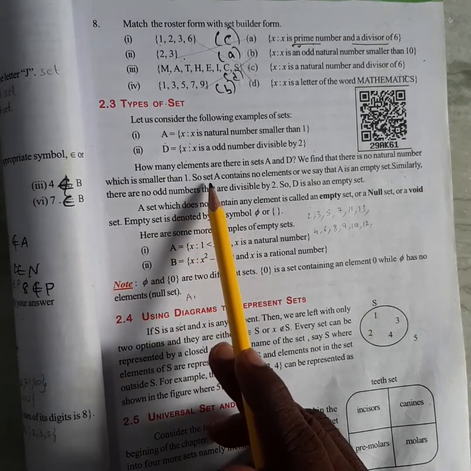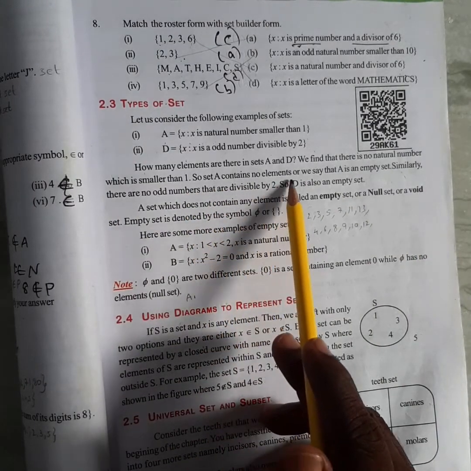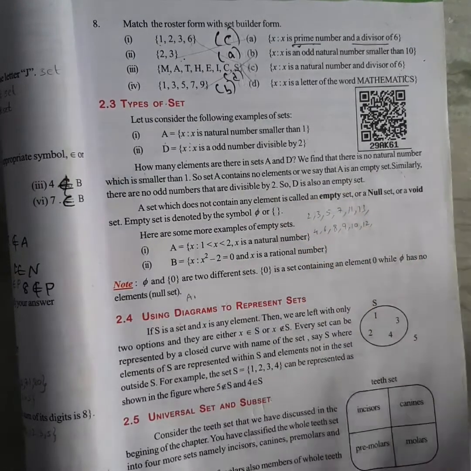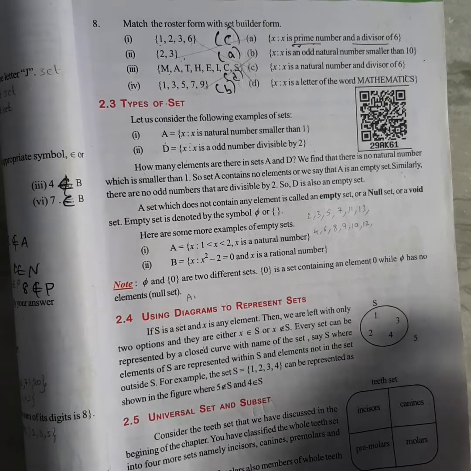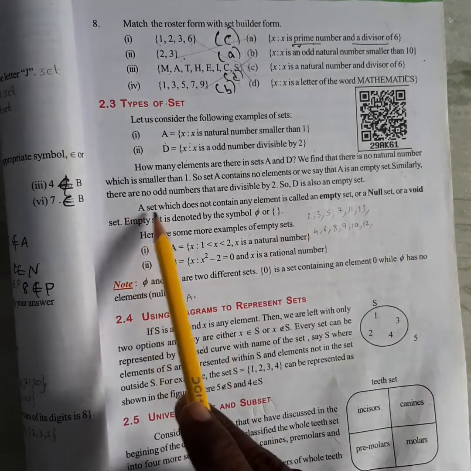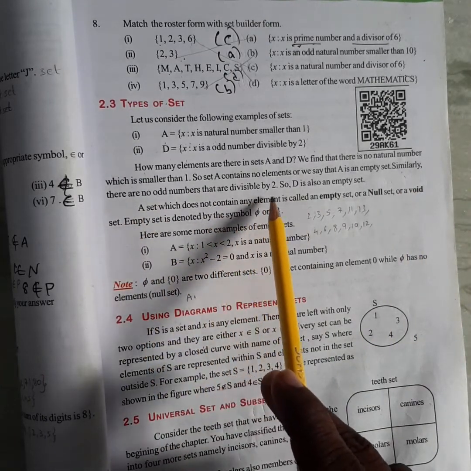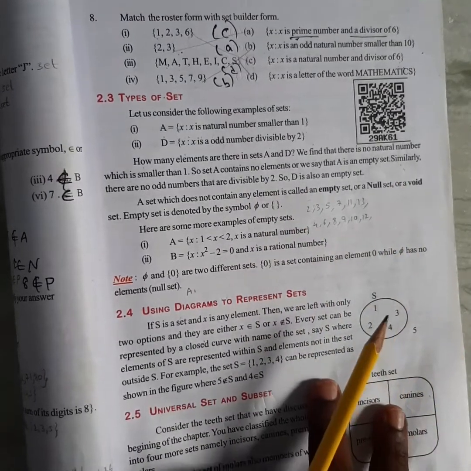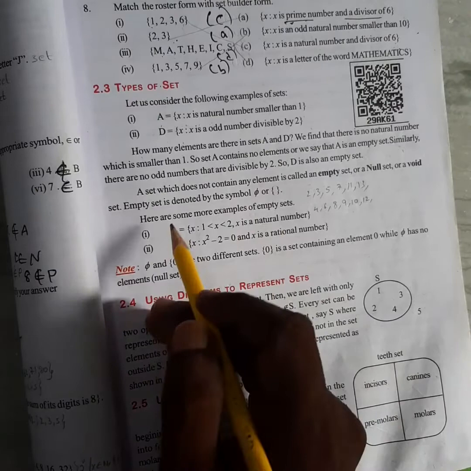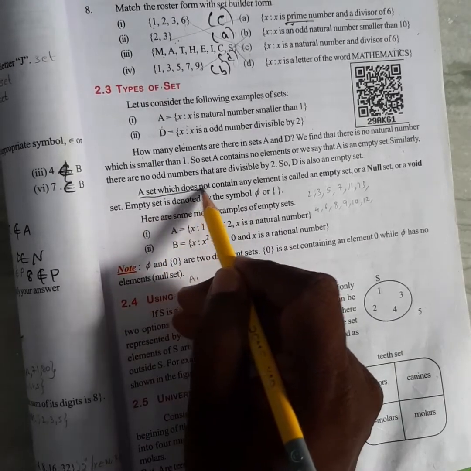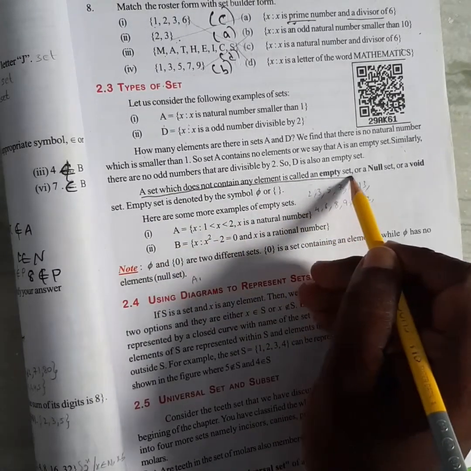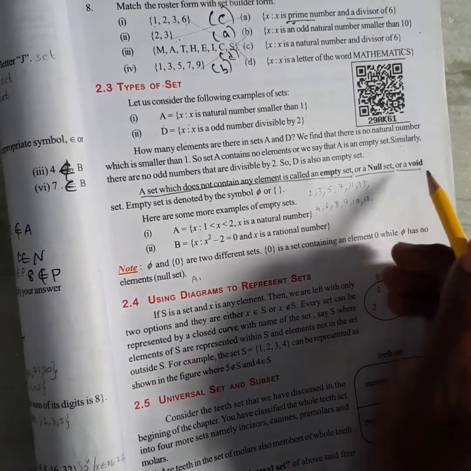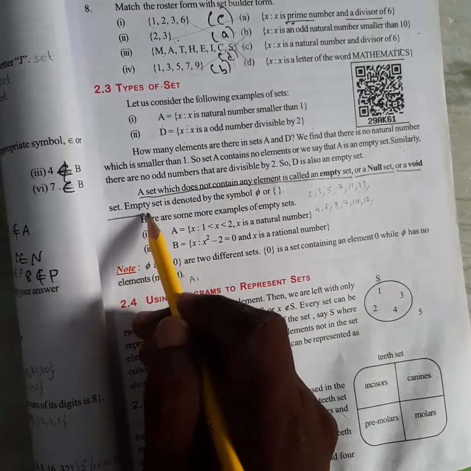So the set A contains no element. That's why we say that A is an empty set. Similarly, there are no odd numbers that are divisible by 2, so D is also an empty set. So children, if anybody asks you what an empty set means, a set which does not contain any elements is called an empty set or a null set or a void set.